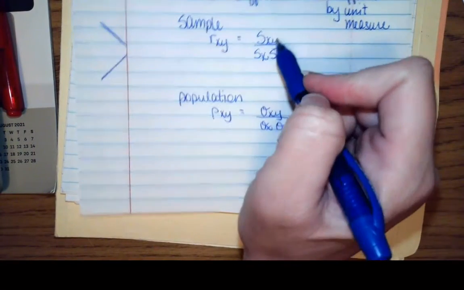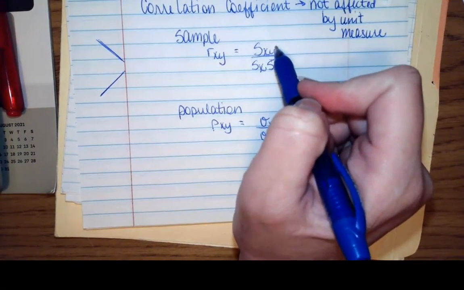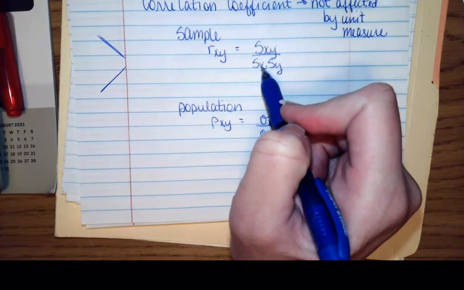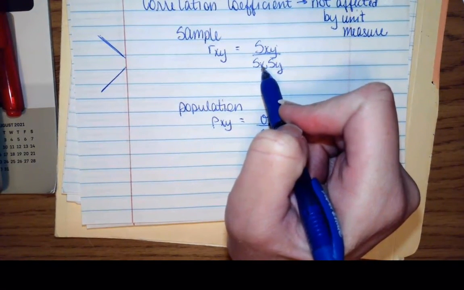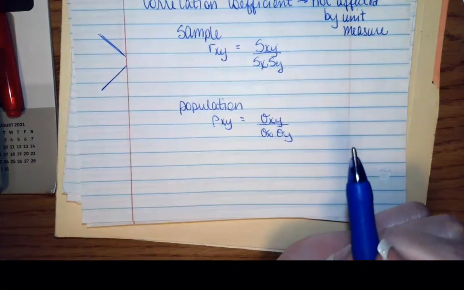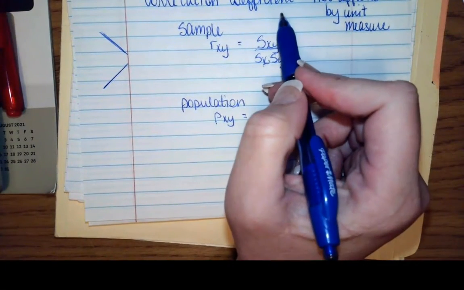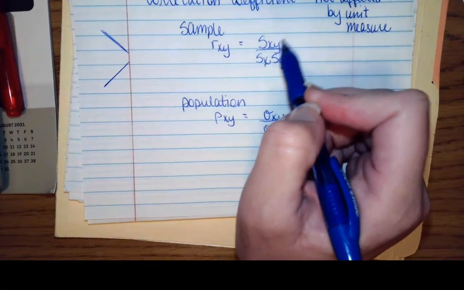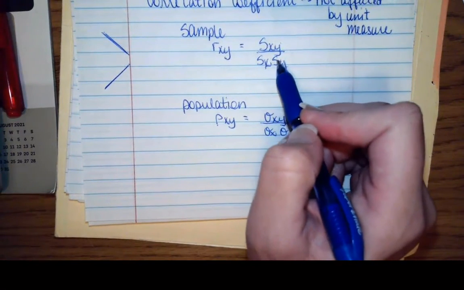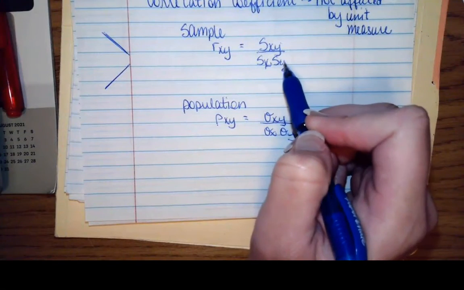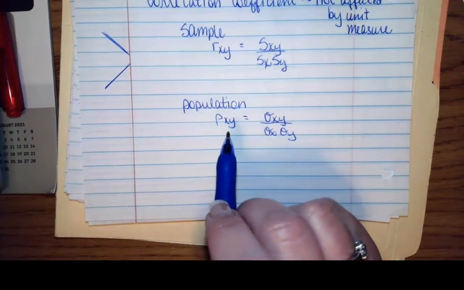You're going to do the sample covariance on top, and then divide it by the product of the sample standard deviation for X and the sample standard deviation for Y.